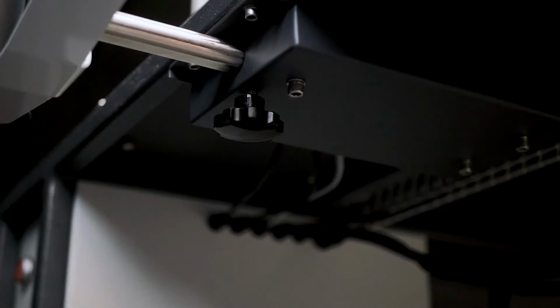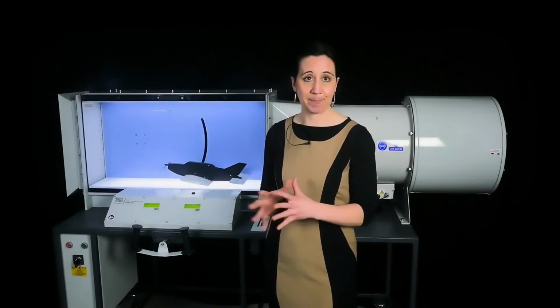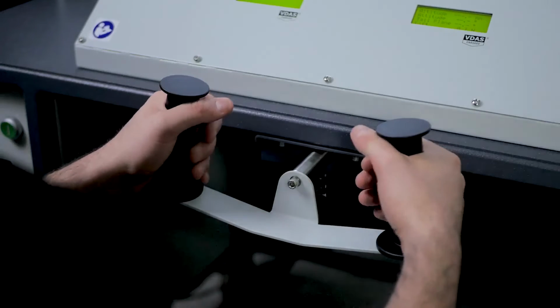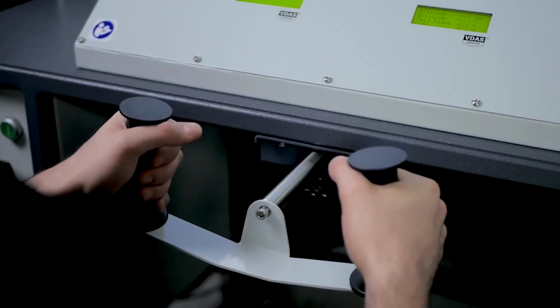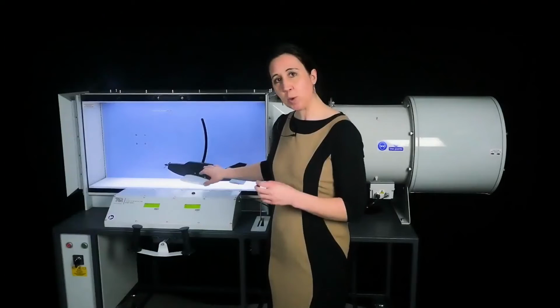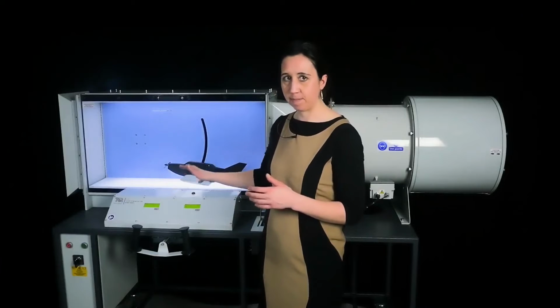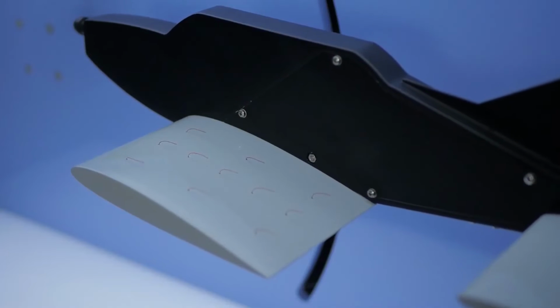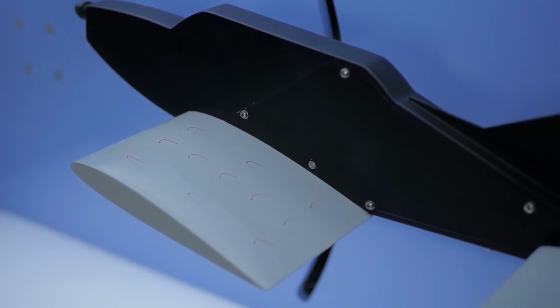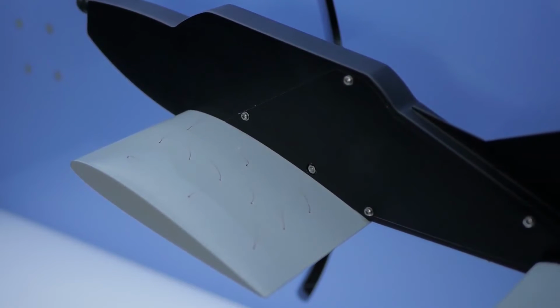Here is a locking control that allows you to lock the angle of the tailplane to any setting. The control column is connected to the tailplane of the model aircraft. As we push it forward or pull it back, it changes the angle of the whole tailplane. These small tufts that cover the port wing of the model aircraft show the direction and quality of airflow over the wing surface, making it easier to see separation and stalling.